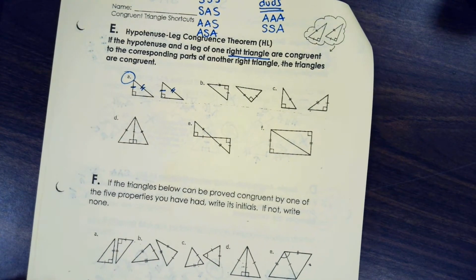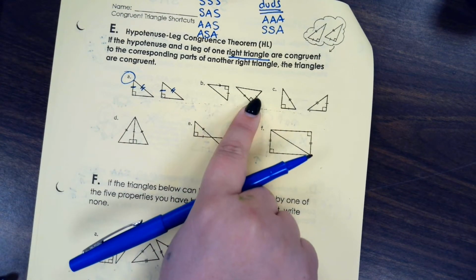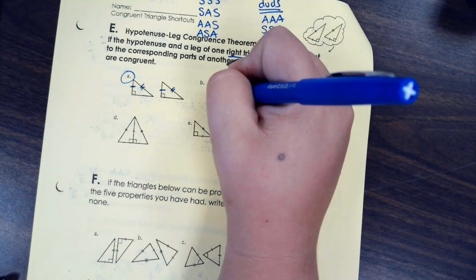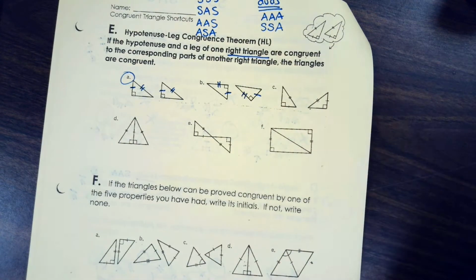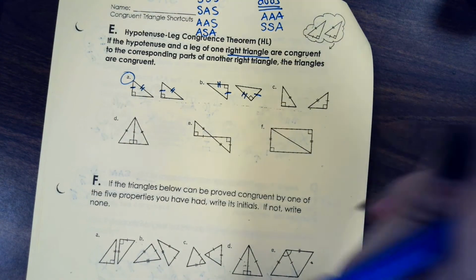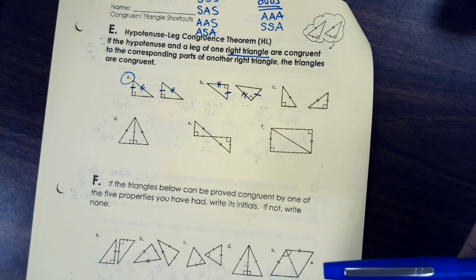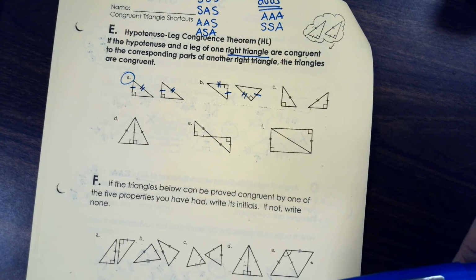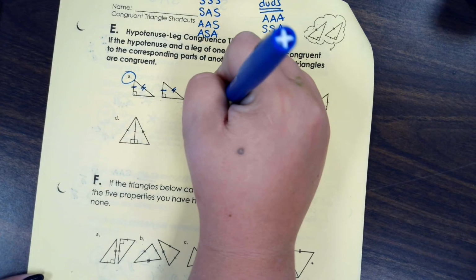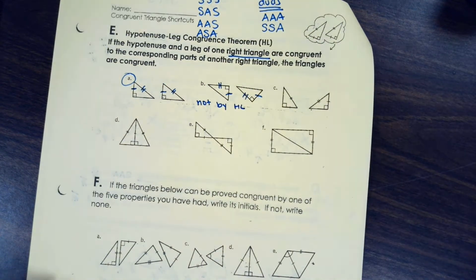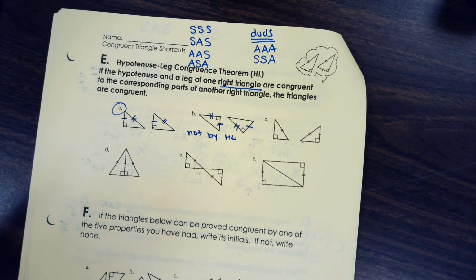All right, letter B, we have our right angle, and then we have legs are congruent, so we cannot say that this is congruent by hypotenuse leg. So not by hypotenuse leg. However, we have all these other theorems, right?